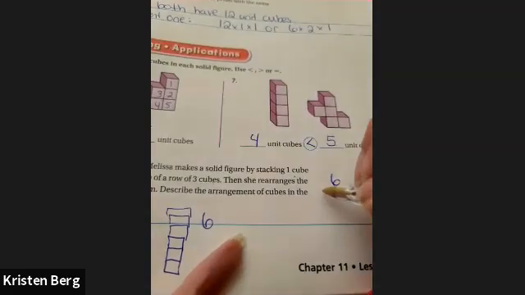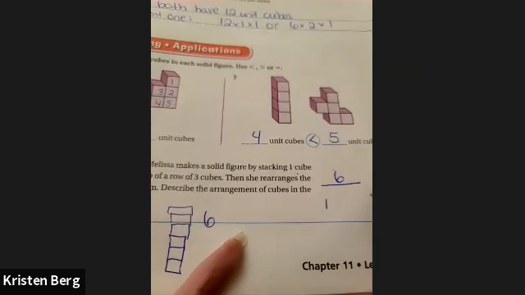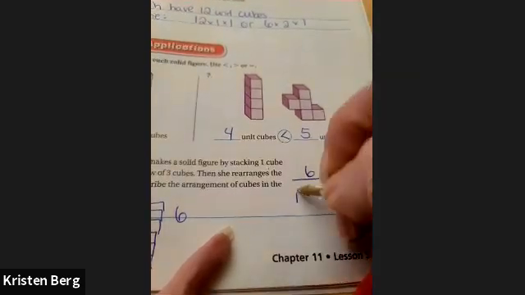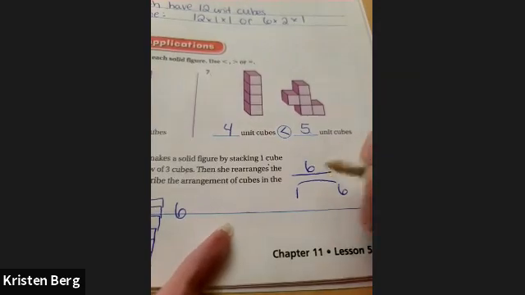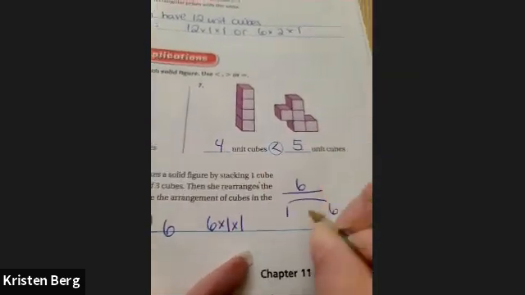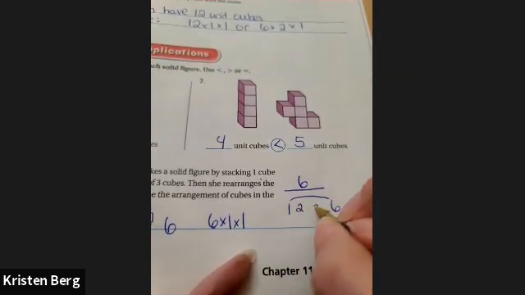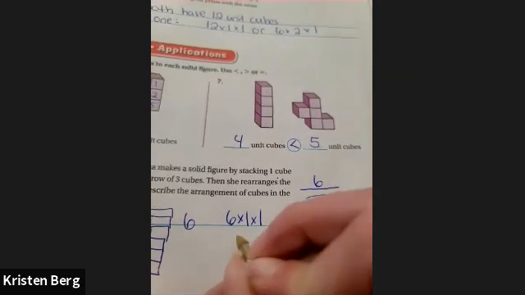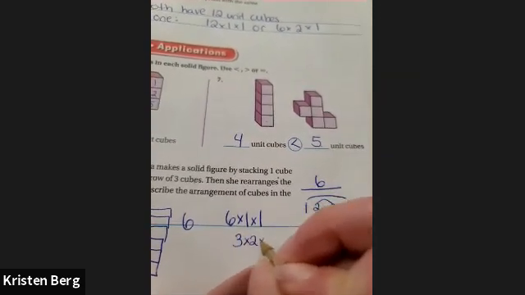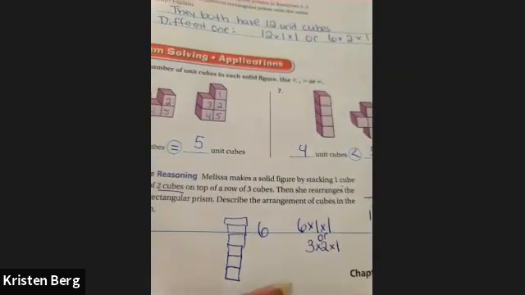Well, this is where that factor rainbow would come into play. 1 and 6 is one way you could have done that. So that would have been a 6 by 1 by 1. And then also you could have said 2 and 3 go together. So you could have also said a 3 by 2 by 1 as well. So that was just one or the other. All right, next.